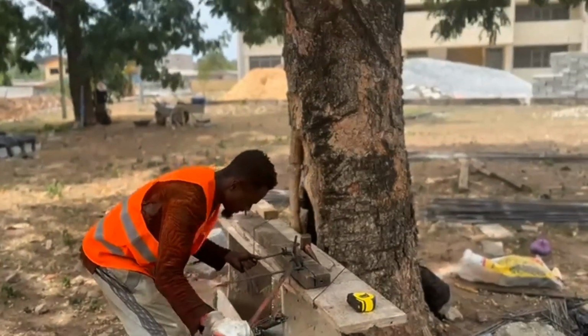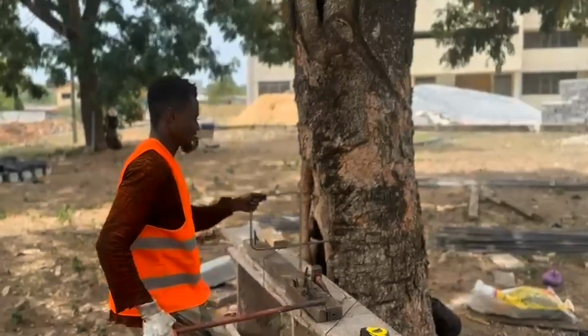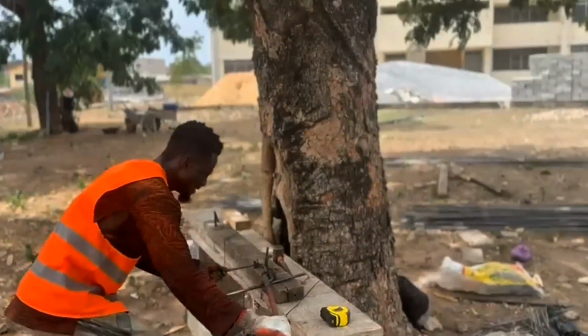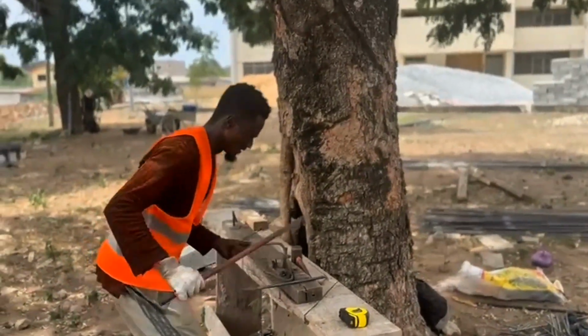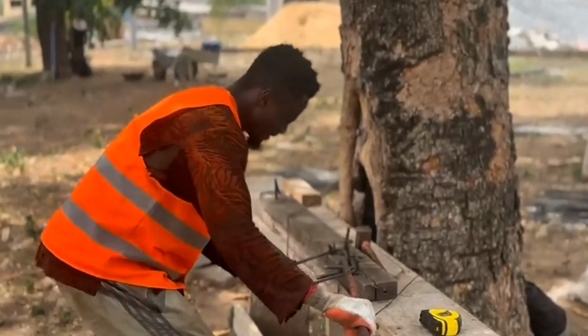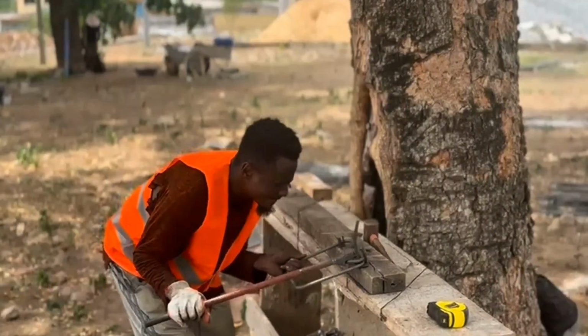And once you are done with everything, you have to pay the steel bender for the works to be done, and I've estimated an amount of 2,000 cedis for the steel bender. This is not a fixed price. You can bargain with the steel bender to get a much lower price. It all comes down to your bargaining skills.